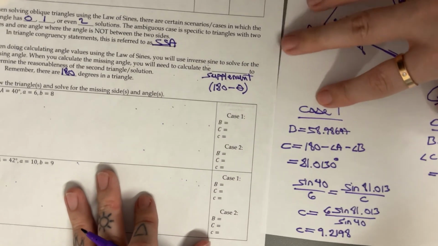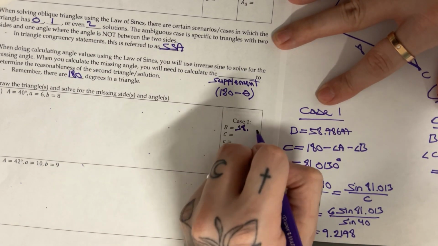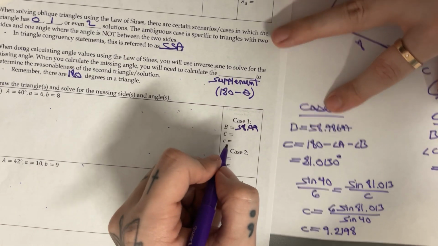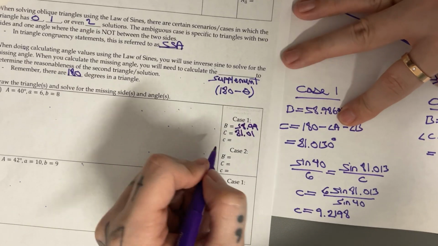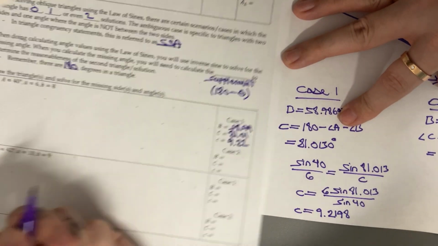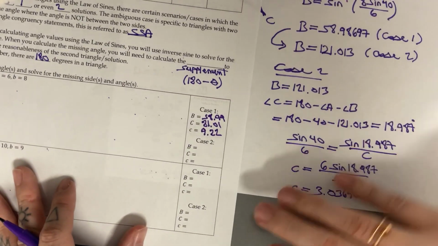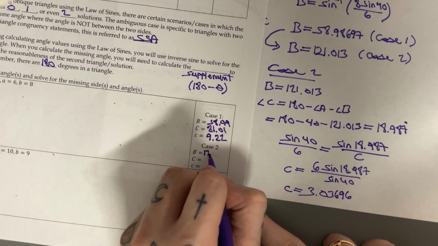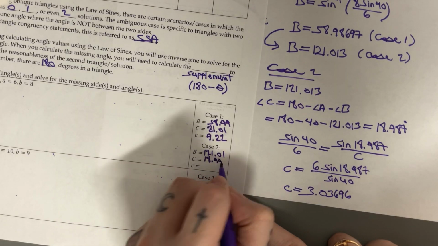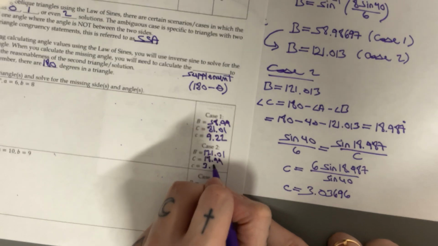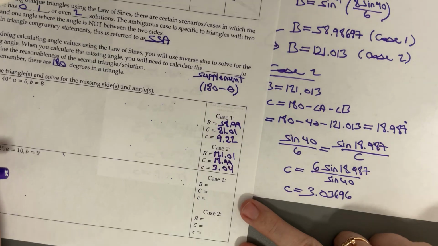All right, so for case 1, now I'm going to fill in the values. So this would be 58.99 for angle B, and then for angle C, that's going to leave us with 81.01 degrees, with side C being 9.22. It's kind of muddy because I have to write kind of small, but it's okay. All right, and then in case 2, now you're going to write out angle B, which is going to be 121.01 degrees, angle C, which is going to be 18.99 degrees, and then side C, which in this case would be 3.04. So this is the information that we're going to be looking for in the ambiguous cases.